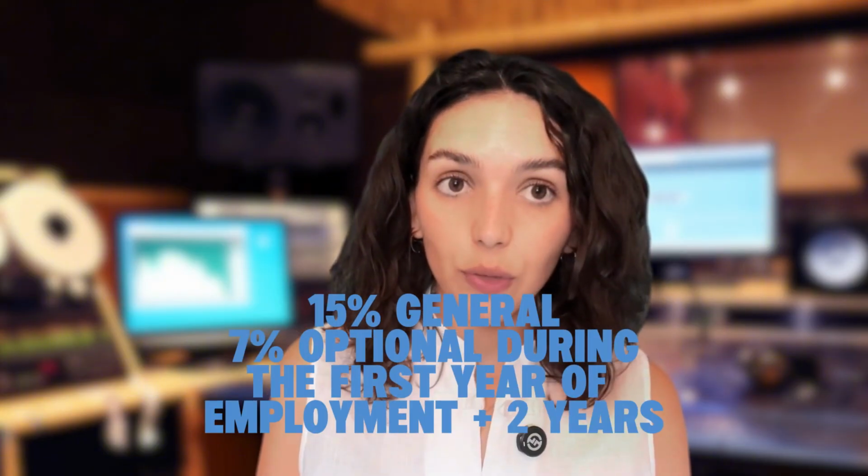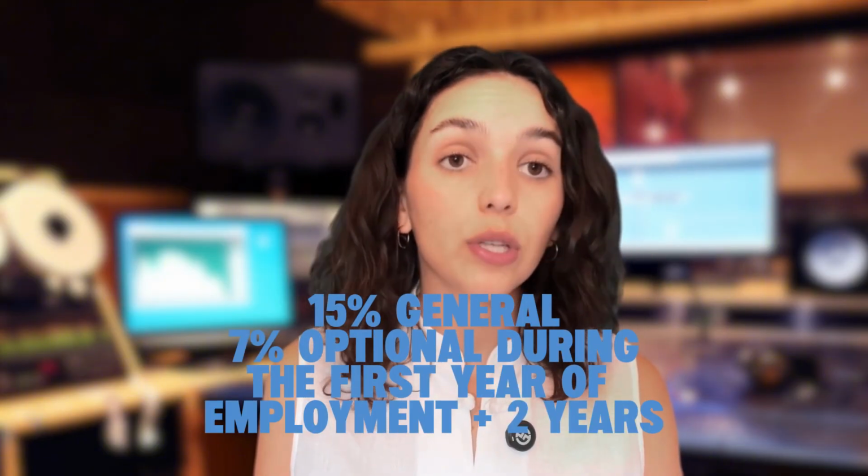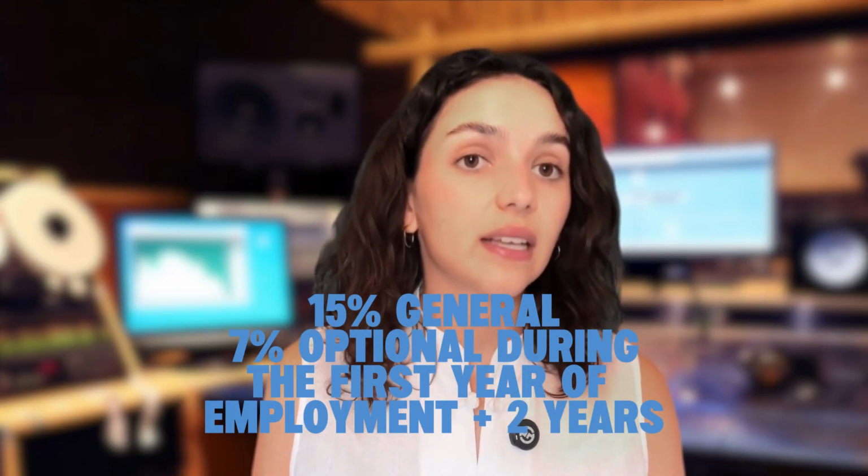And for new freelancers, there's a reduced version. During the year you register and the following 2, you can apply 7% instead of 15% if you want. But this is optional, so you choose. Watch out, because this applies to Spanish companies and freelancers. If your client is a Spanish individual or is outside of Spain, this withholding doesn't apply. It's a mechanism between professionals within the Spanish system.